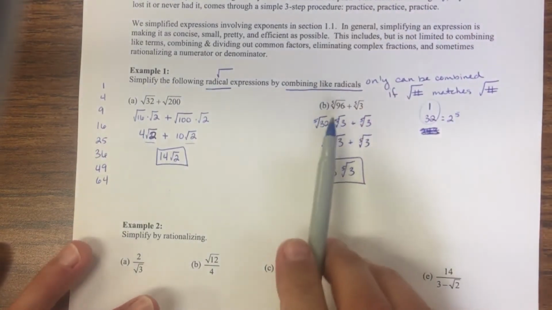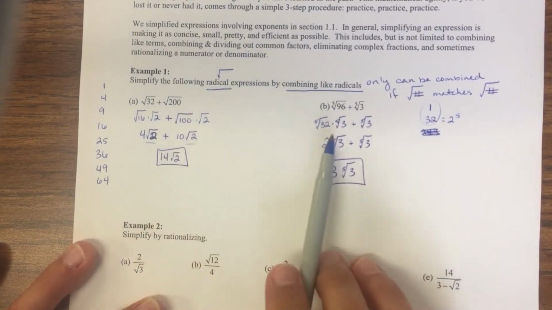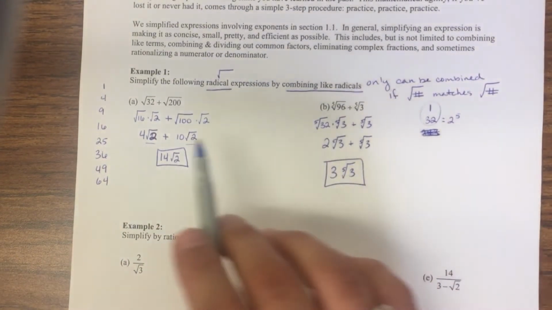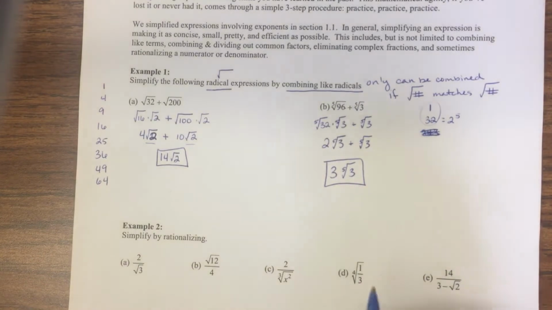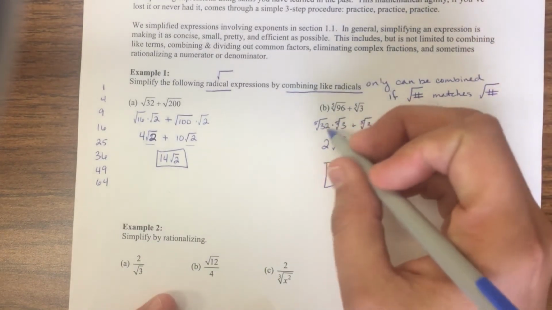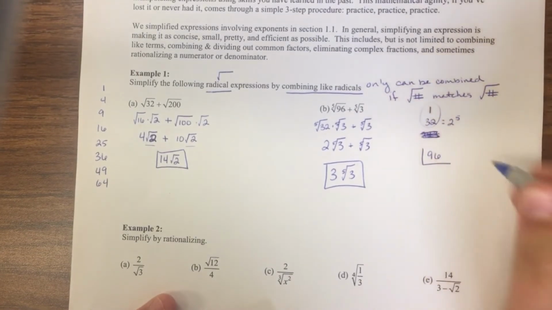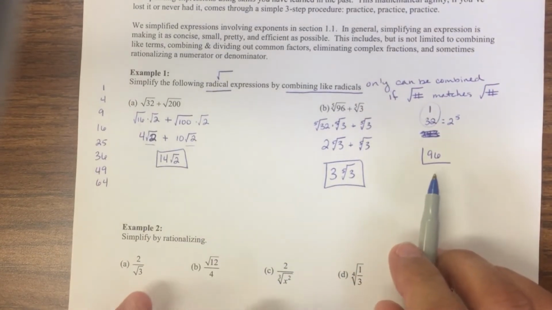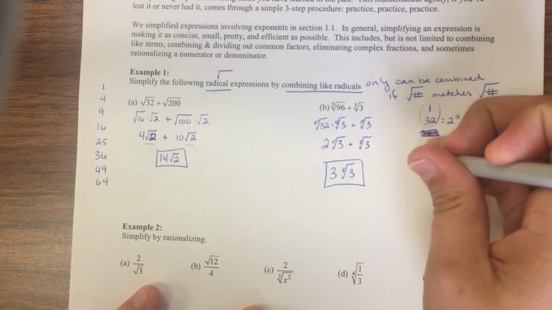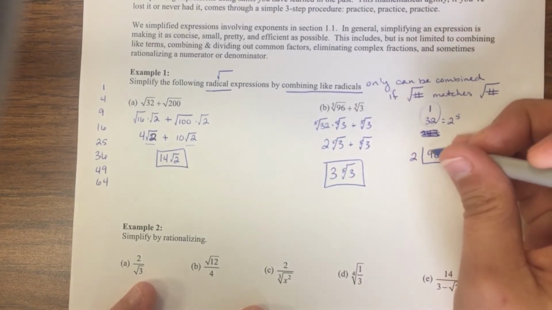And if pulling out the roots that you know are perfect fifths or perfect squares doesn't work for you, I always use the birthday cake. So I would have taken the 96. Let me show you how that works. I would have taken the 96 and divided it by the smallest thing that I know goes into 96, which is 2.